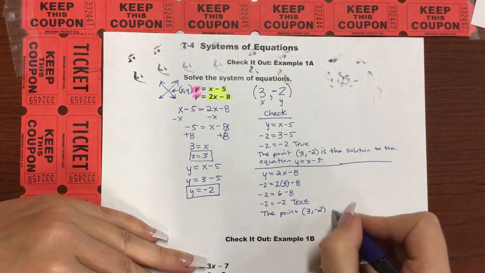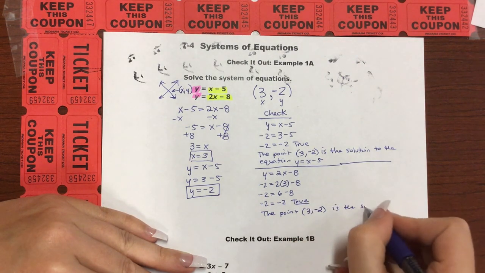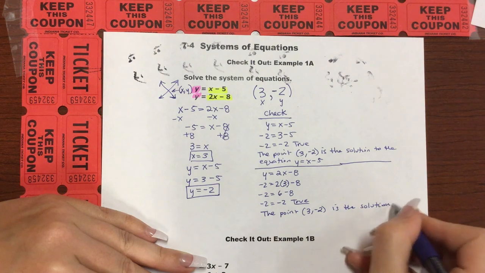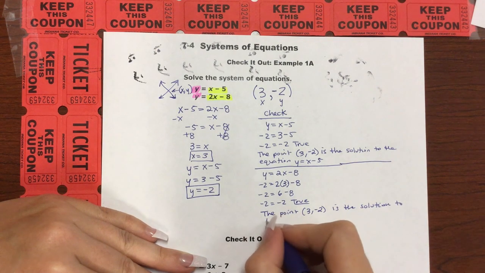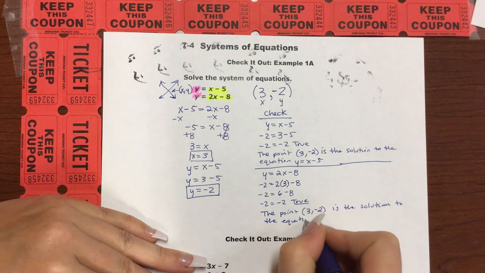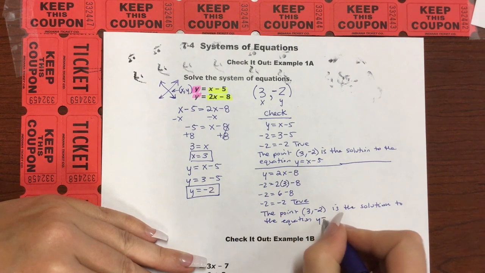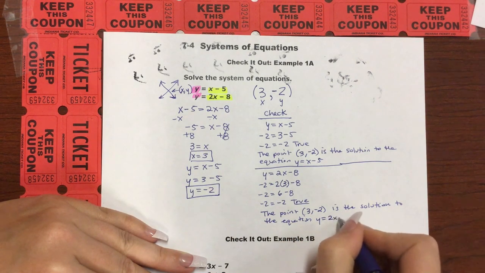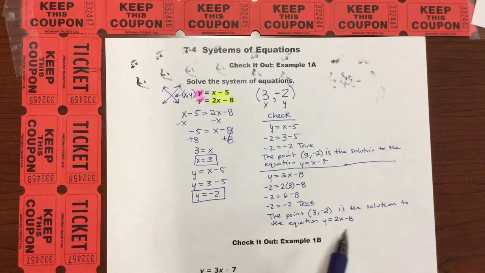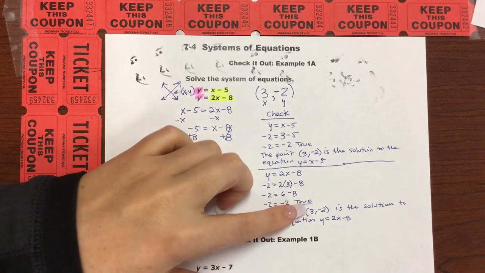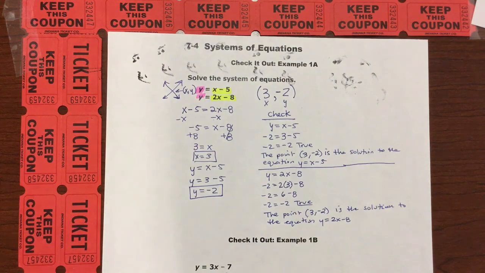Which means the point (3, negative 2) is the solution to the equation y equals 2x minus 8, which means this point is also on that line. If it's a solution, it means the point is on the line.